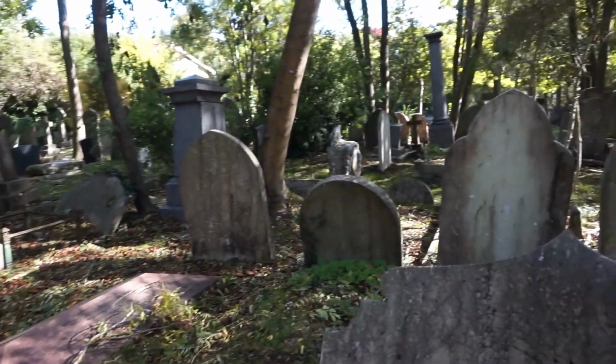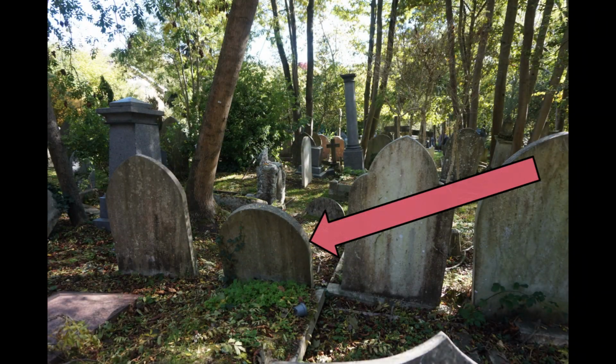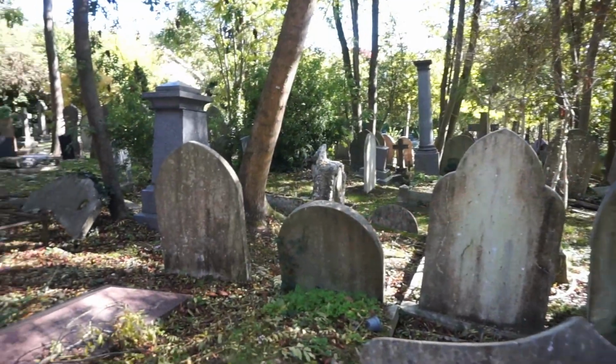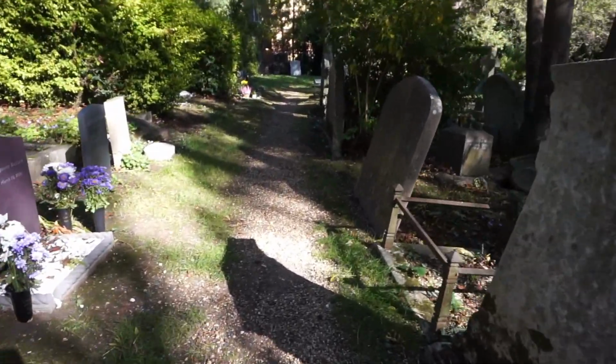If you can recognize it, you can take a shortcut here if you want. It's the stone indicated by the arrow in this picture. This was my first time here, so I didn't know this was Clifford's grave until I'd followed the map to the other side where his name appears.